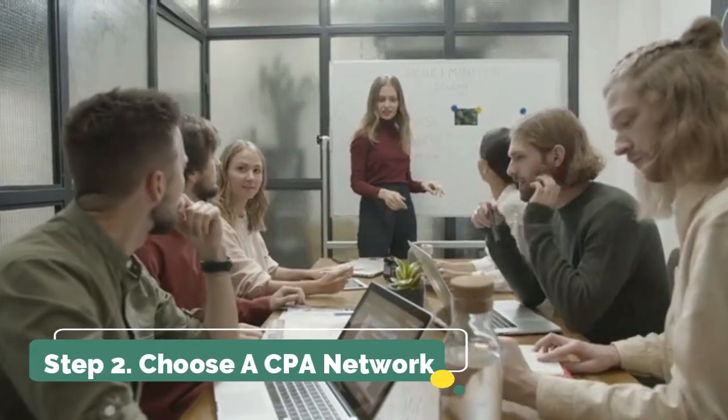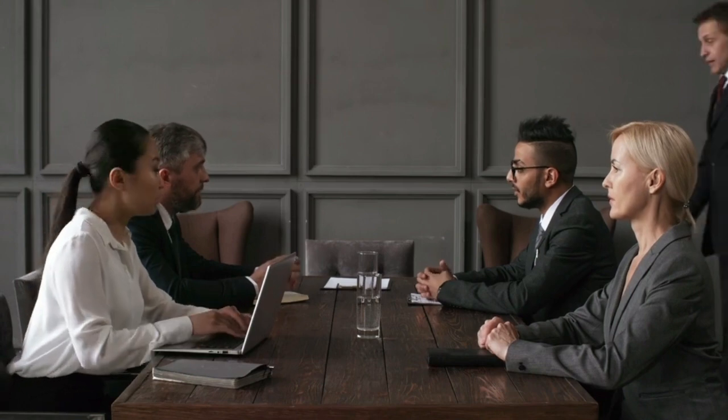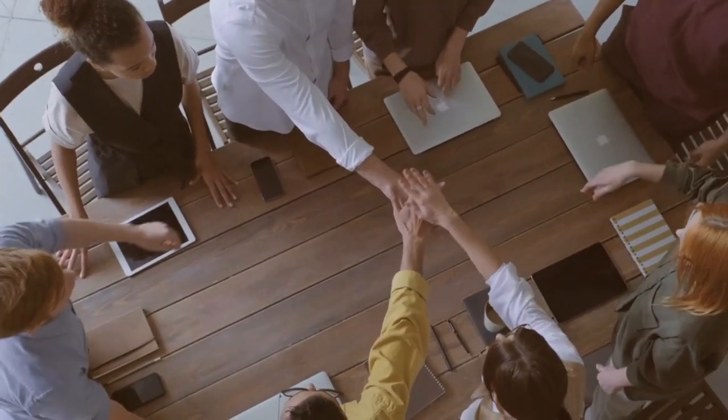Step 2. Choose a CPA network. After considering the necessary factors, you can settle for a CPA network that suits your goals. Join the platform and go through the necessary registration process. There are many paid platforms, but also some free to join.